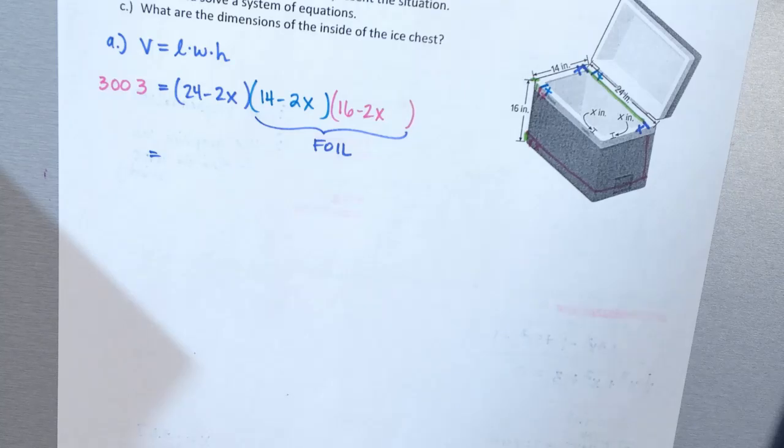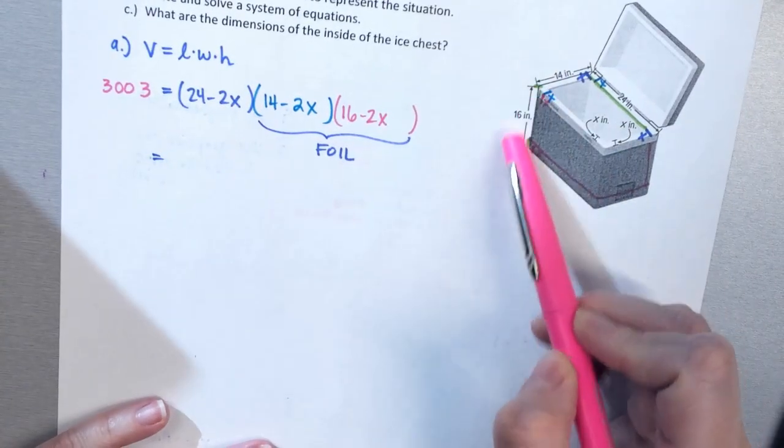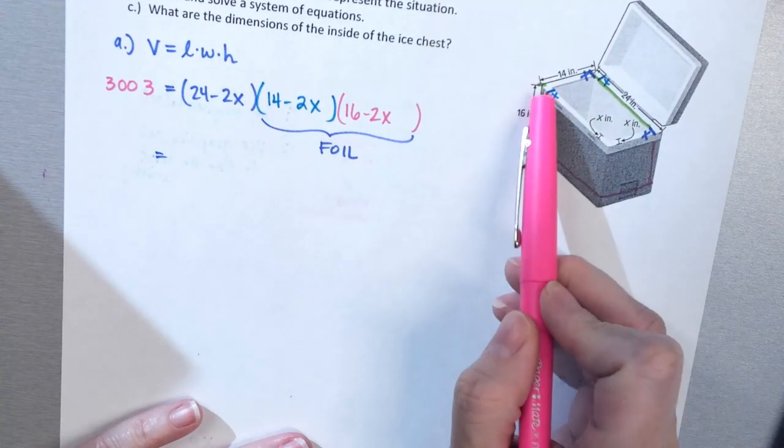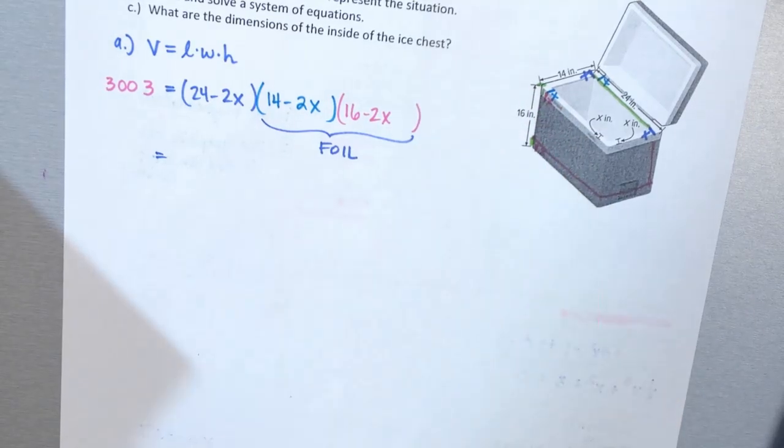Okay, and then you guys can actually foil any two together. I would like to foil the two at the back first. Trying to find the inner part of it. So this whole thing is 16, but you're trying to find the part that it doesn't include.